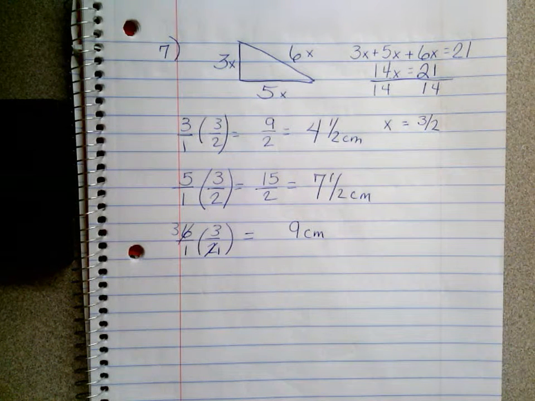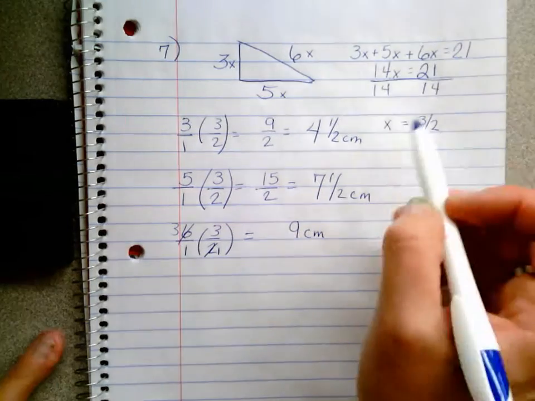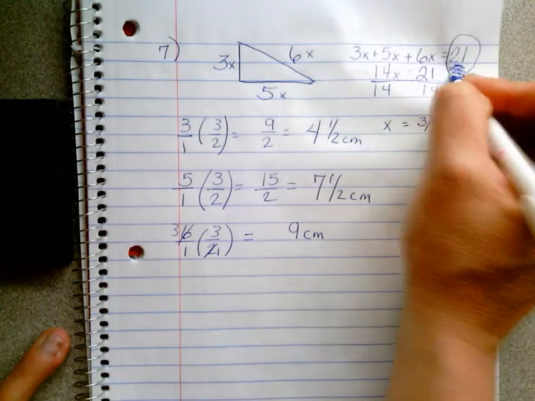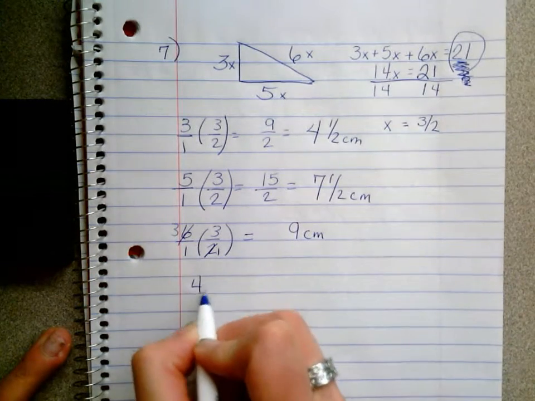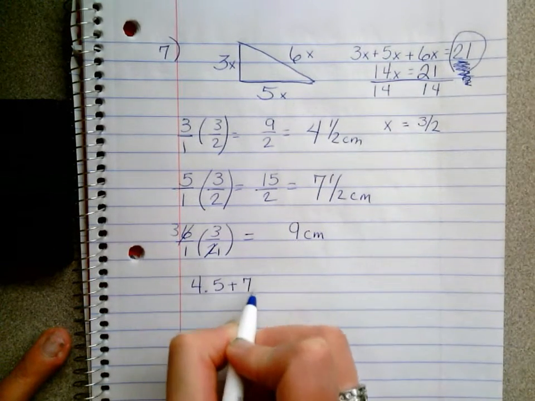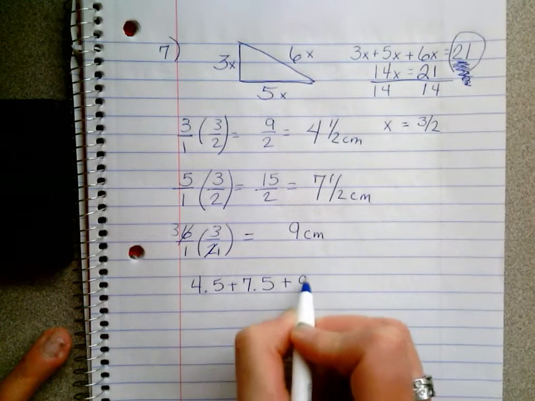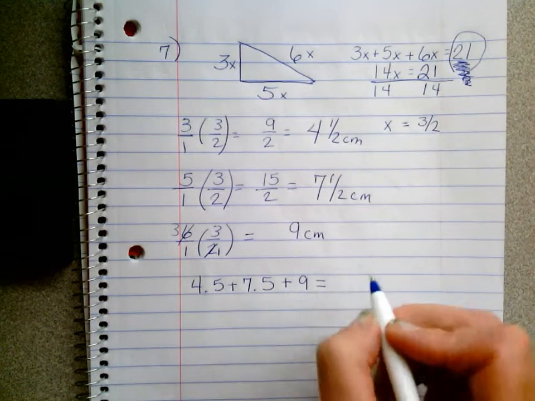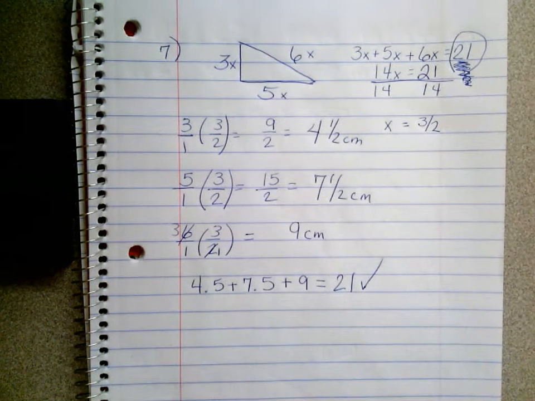If you go back and check all of this information and add it together, you should come up with what? 21, right? So 4 1/2 plus 7 1/2 plus 9. Does that indeed equal 21? So you know you're correct. Okay? If you check your work, you will be able to see if you're correct on these quite easily.